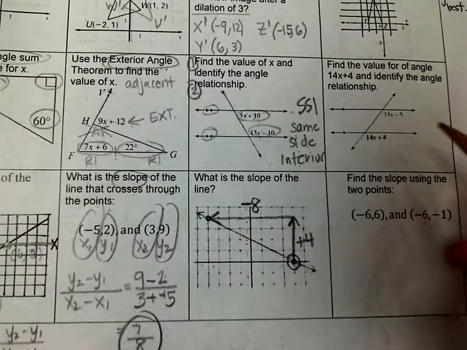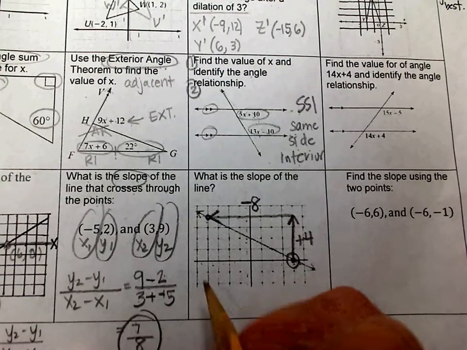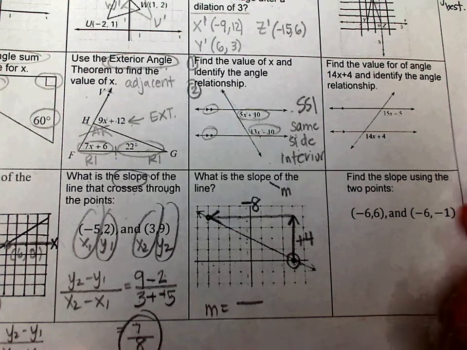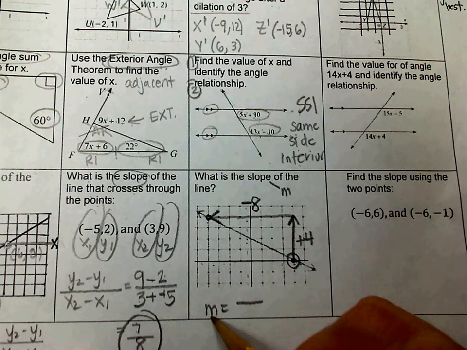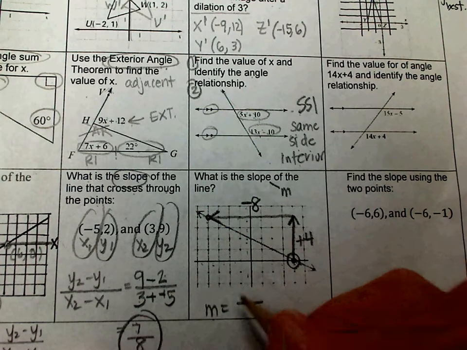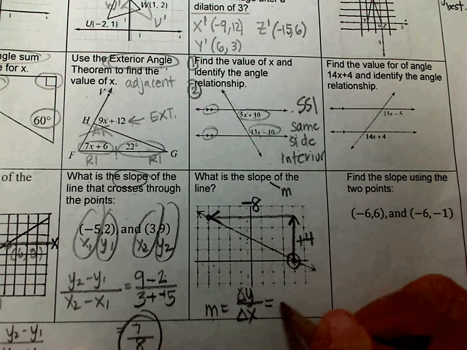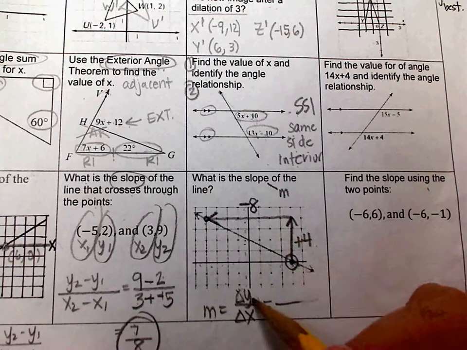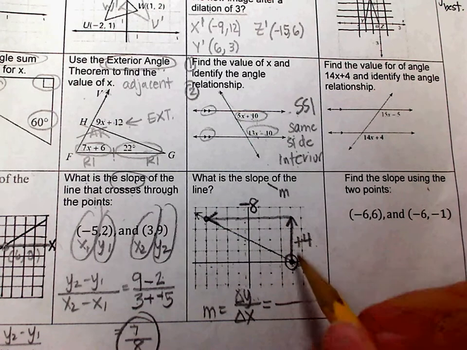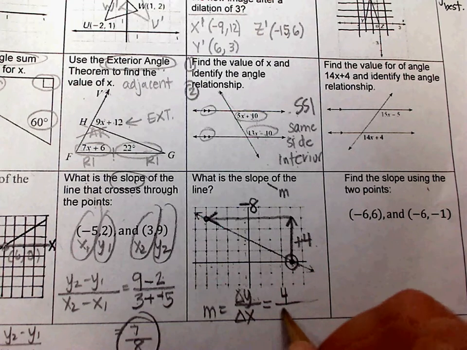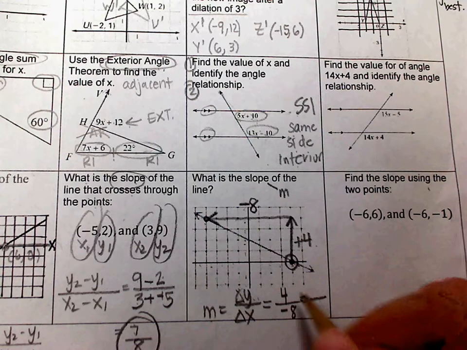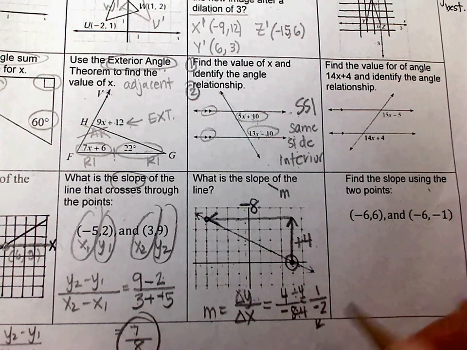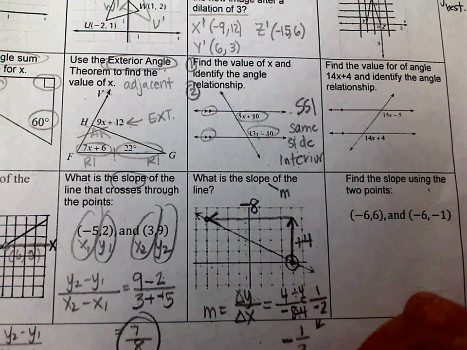I'm going to use the letter M for slope now. So M equals, which also means the rate of change, change in Y over the change in X. Which one's your change in Y? Remember the Y-axis is vertical, so the vertical arrow is this one. So the positive 4 goes on top, negative 8 goes on the bottom. Divide by 4, you get 1 over negative 2, which bring out the negative, and you get negative 1/2 as the slope.